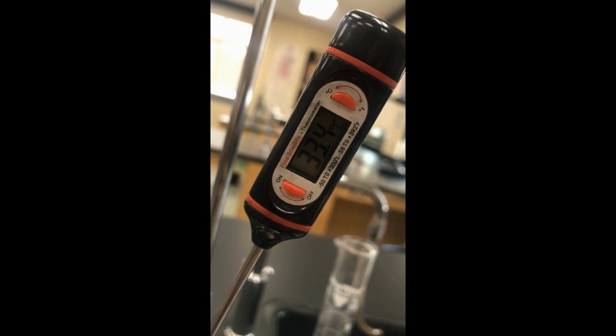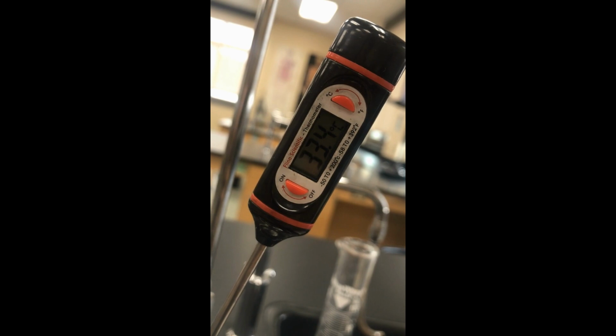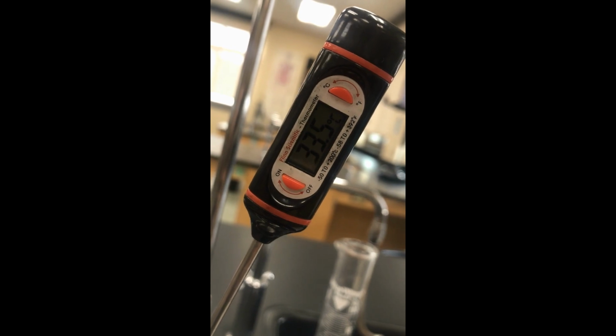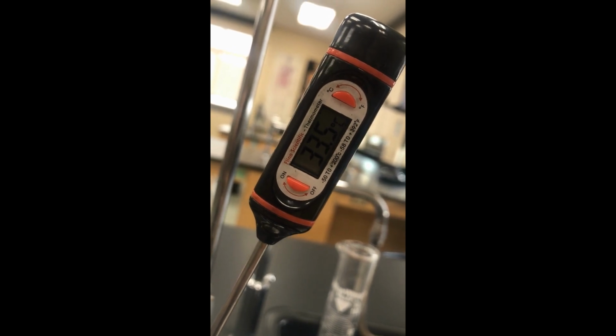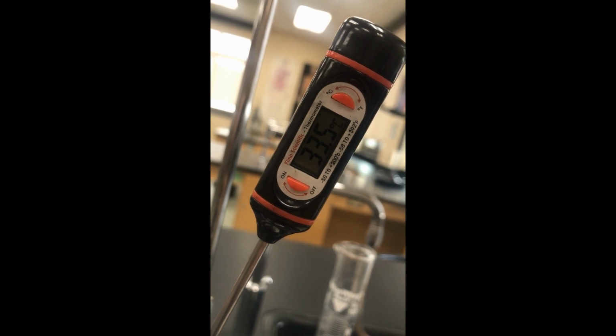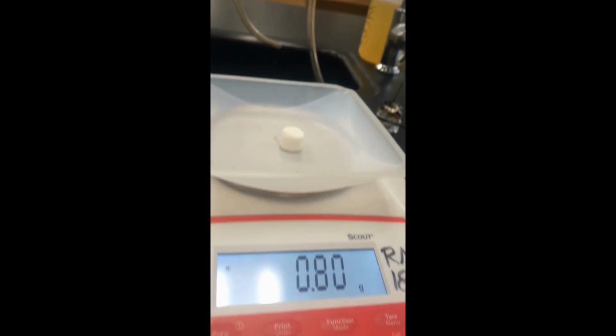Okay. See if it gets to a 0.5, we'll round up. Yes, okay. So we're going to register this as 34 degrees Celsius. Again, round to a whole number here. 34 degrees Celsius. And our 0.80 again for the mass.